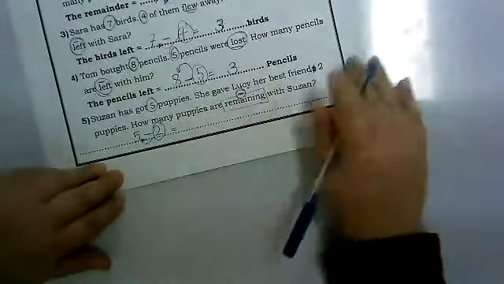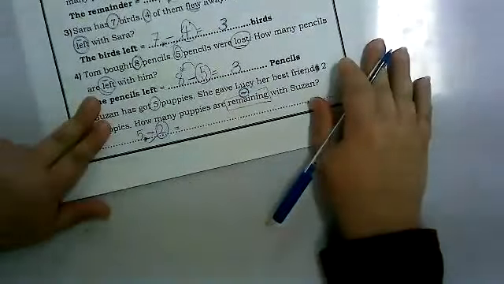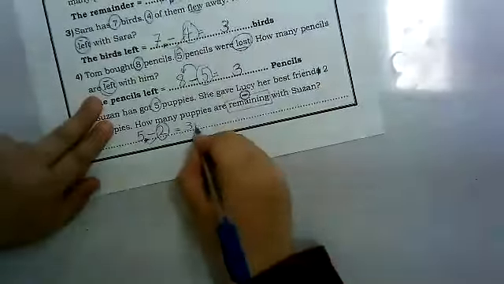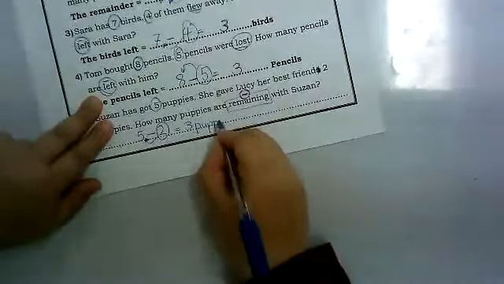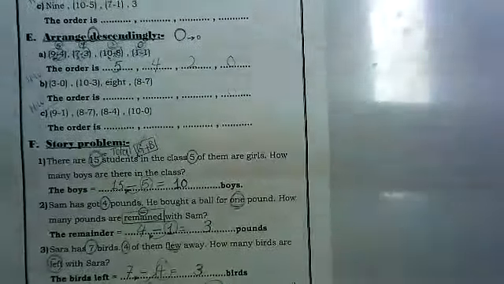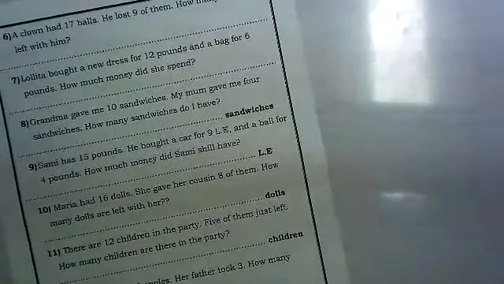So count after the smaller number, after 2: 3, 4, stop at 5. So there are 3 puppies left. Okay, 3 puppies left. Okay, turn over your sheet.